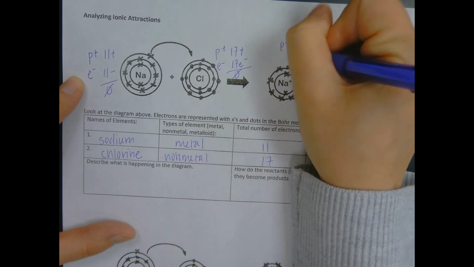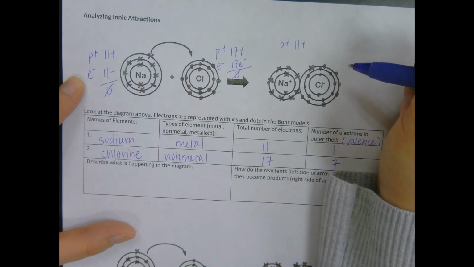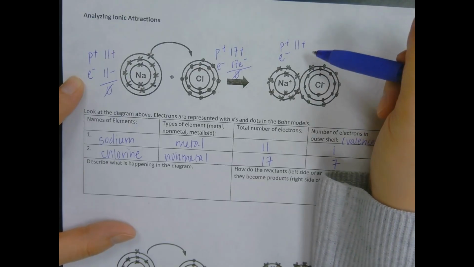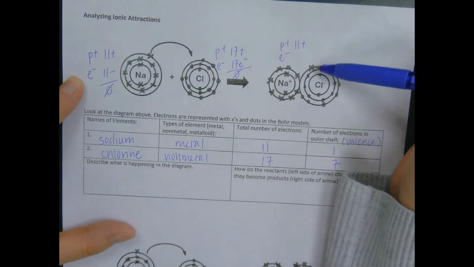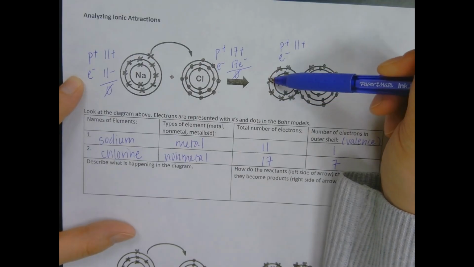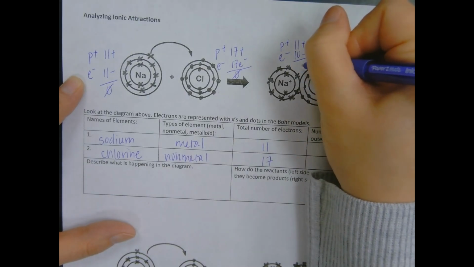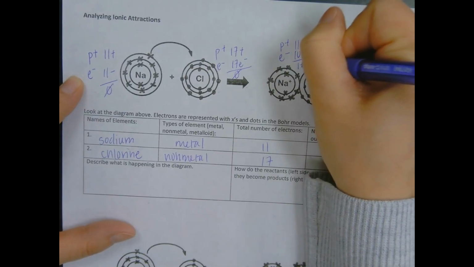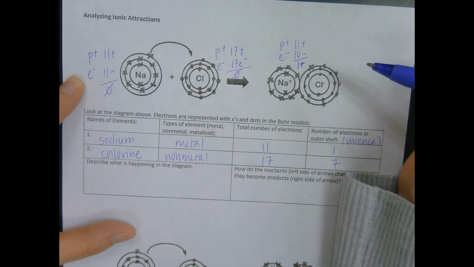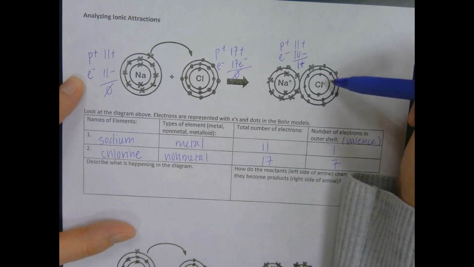For the protons, sodium still has 11 protons. We haven't changed what element it is. Remember, if you change the element, then you're changing your number of protons. But for our electrons, instead of 11, one of those jumped and went to chlorine, and we see that here. So now sodium has 1, 2, 3, 4, 5, 6, 7, 8, 9, 10 electrons. So 11 positives with 10 negatives is a 1 positive. Okay, well, that 1 positive is what we see here as our plus, indicating a positive, meaning there's 1 more proton than there are electrons. Let's do the same thing for chlorine and see if we get a negative.